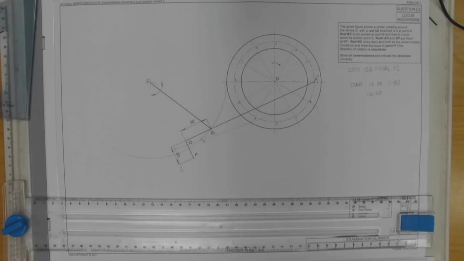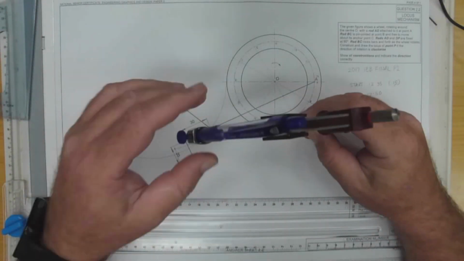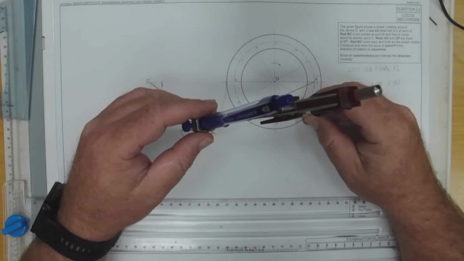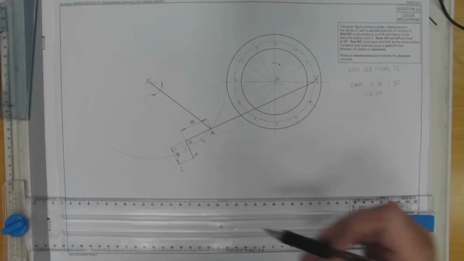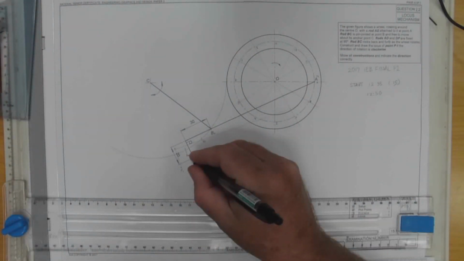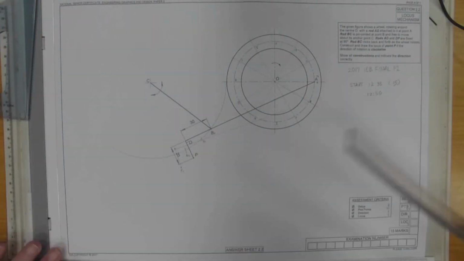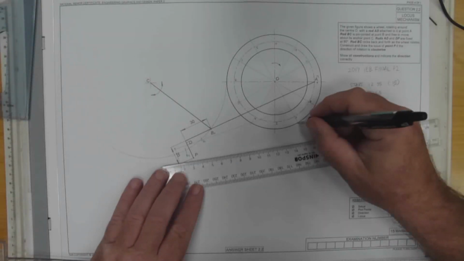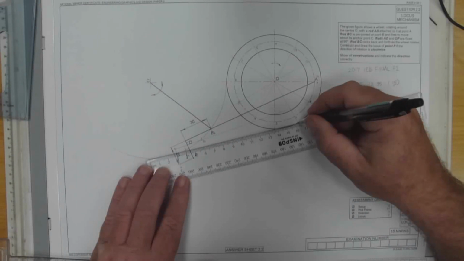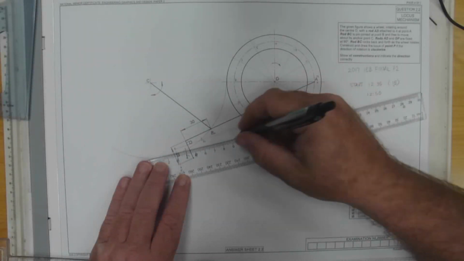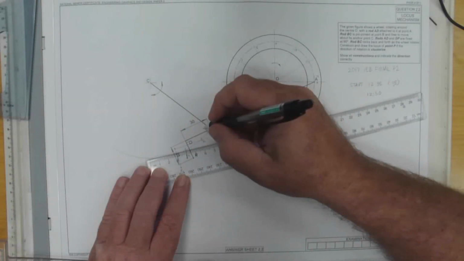We're going to repeat the process. I'm going to point 2, make a mark on my semicircle, that gives me point B2, line up A2 with B2, draw that line in and extend it 30.